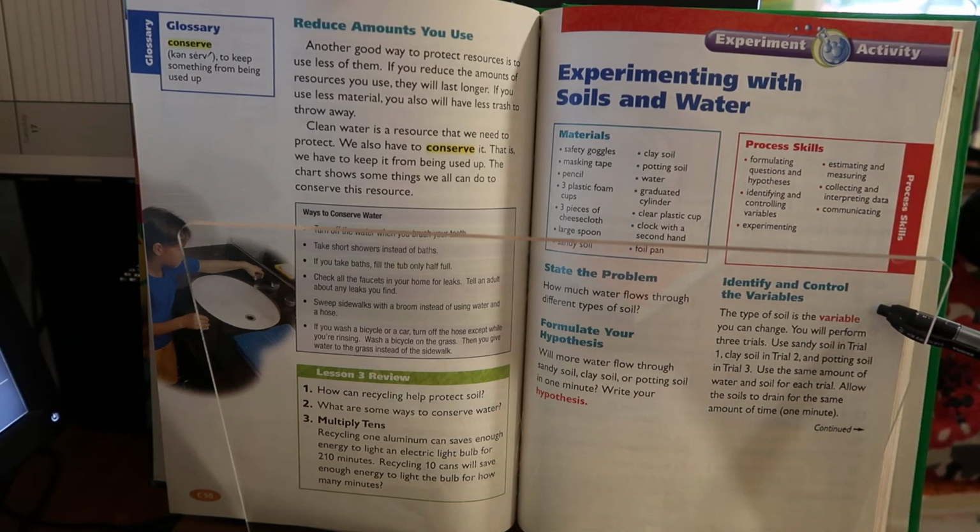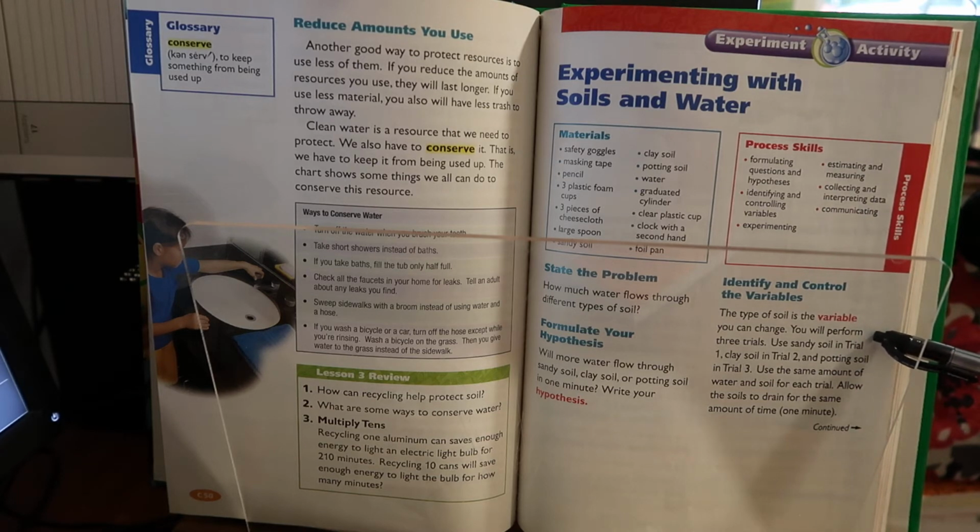Identify and control the variables. The type of soil is the variable you can change. You will perform 3 trials. Use sandy soil in trial 1. So the first time you do it, you're going to use sandy soil. Clay soil in trial 2. And potting soil in trial 3. Use the same amount of water and soil for each trial. Allow the soils to drain for the same amount of time, 1 minute.